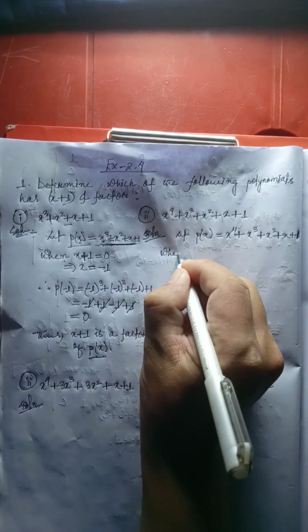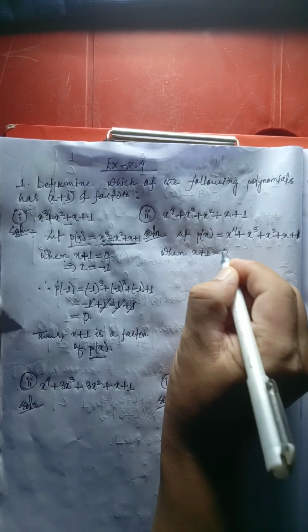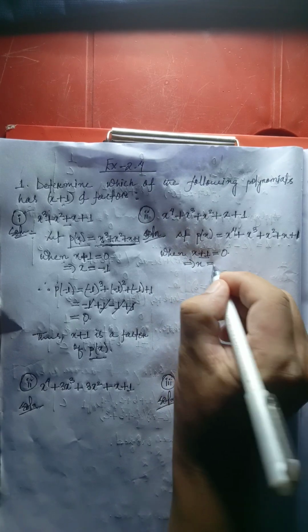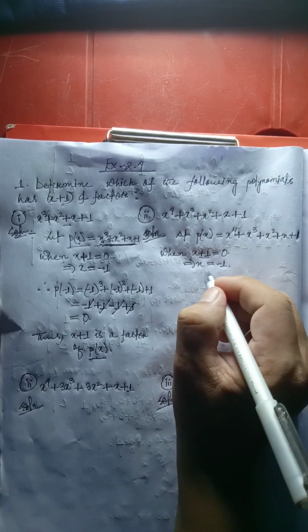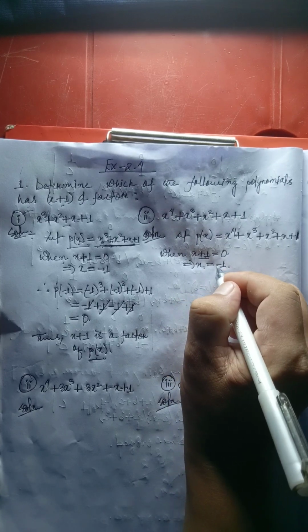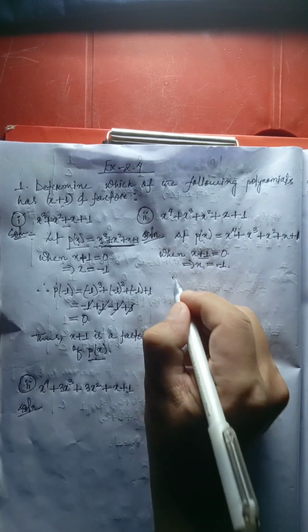Same as the one that we did here, x plus 1 is equal to 0. After that, if we move this plus 1 to the other side, it will become minus 1. Here the value of x that will be used is minus 1. In place of every x, just put minus 1.